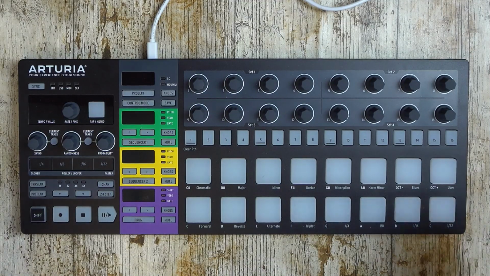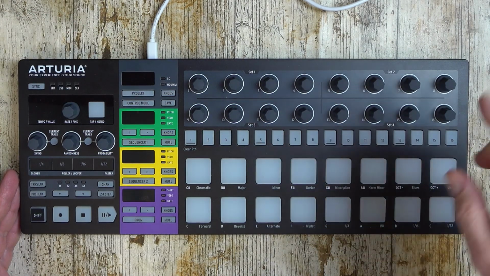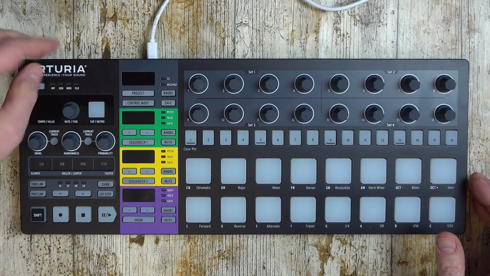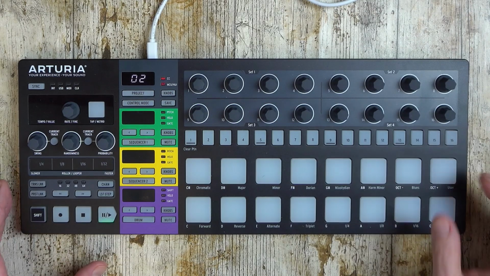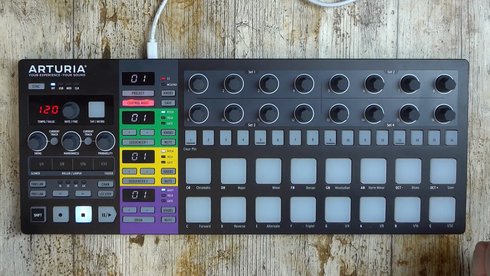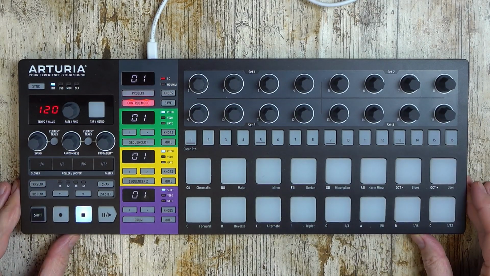Hey guys, well, here we are, here it is. And all I've done at the moment is I've connected the BeatStep to the computer with a USB cable. This is USB powered, so let's switch it on. Lights, flashing lights, that's what I love to see.